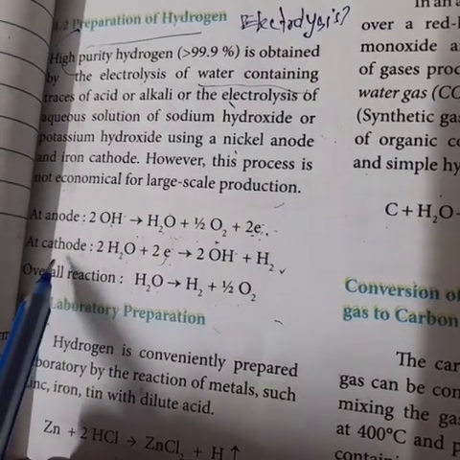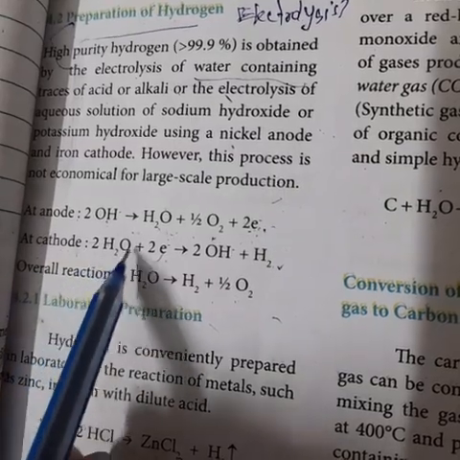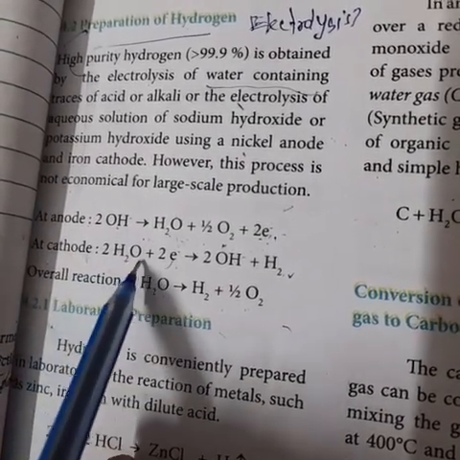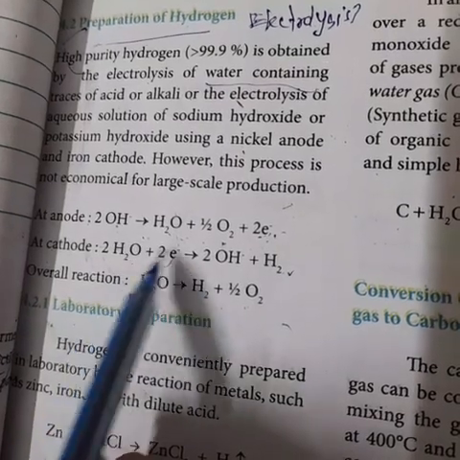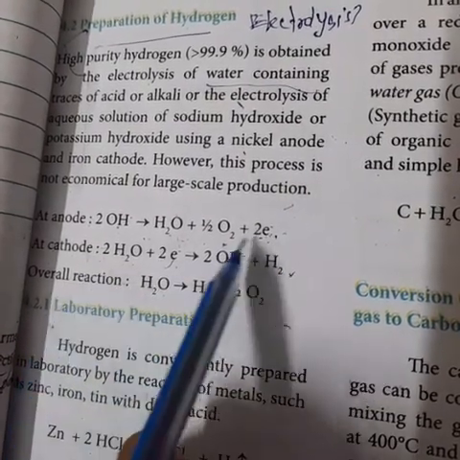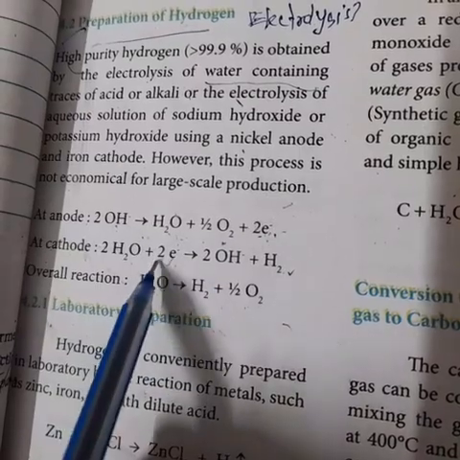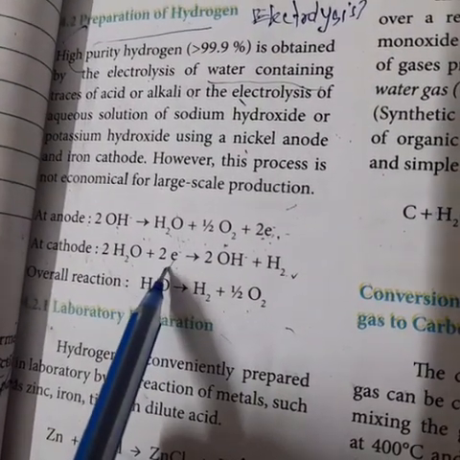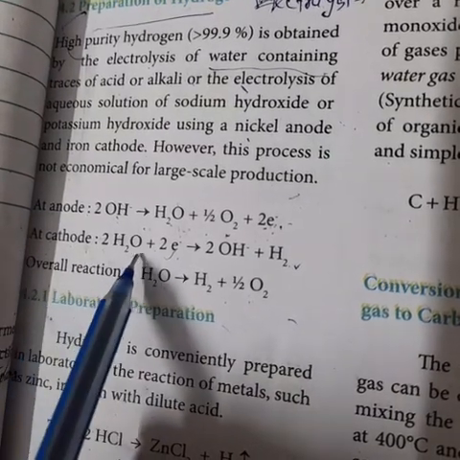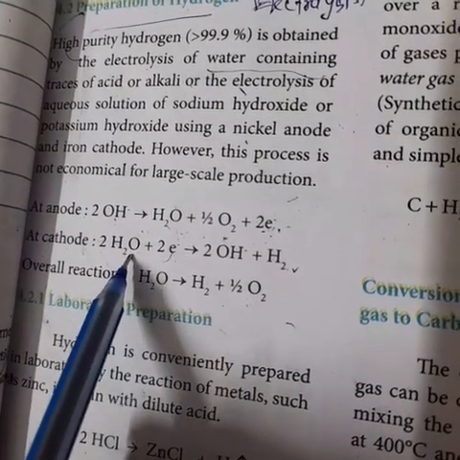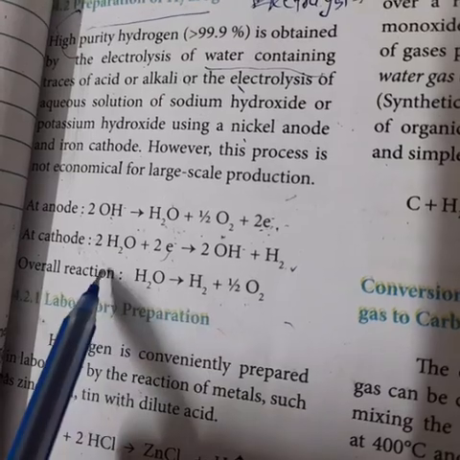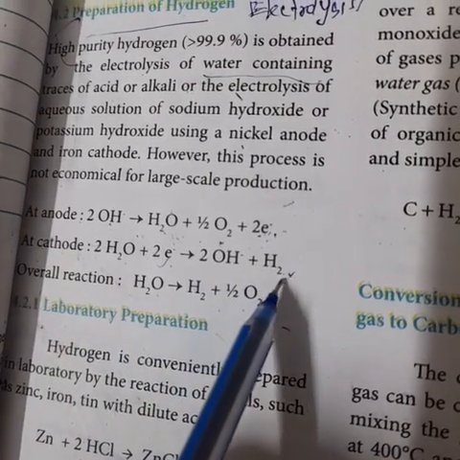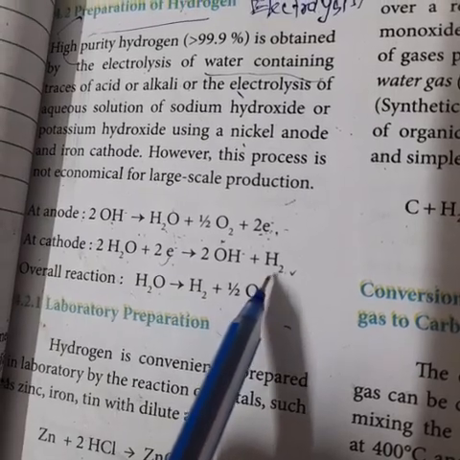At the cathode, we also have water plus alkali. These 2 electrons enter into the cathode, and the water molecule in the cathode accepts these 2 electrons to form OH minus ions and also release hydrogen gas.